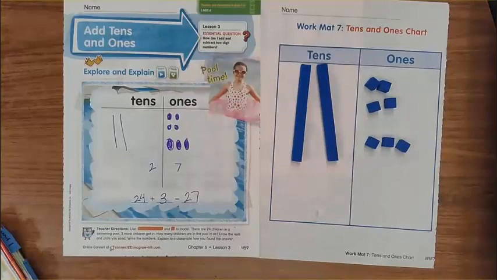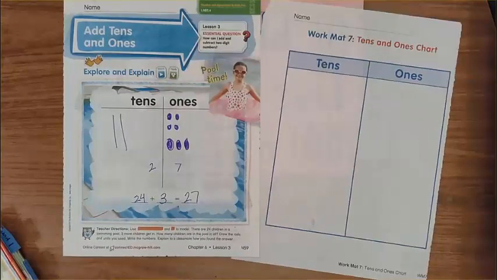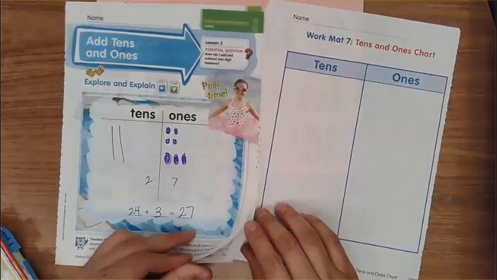All right, good job. Now let's turn the page.